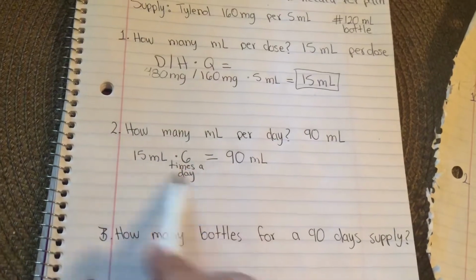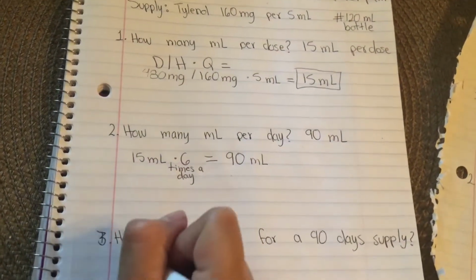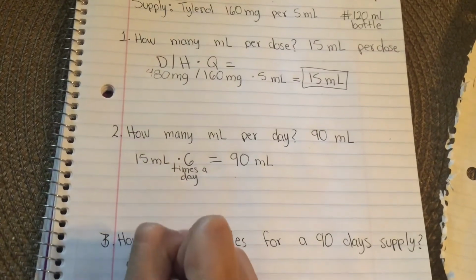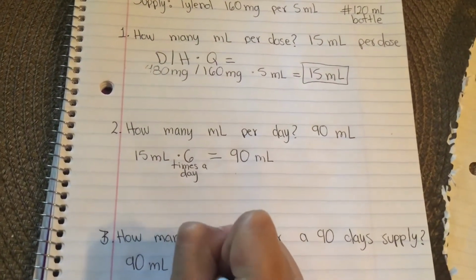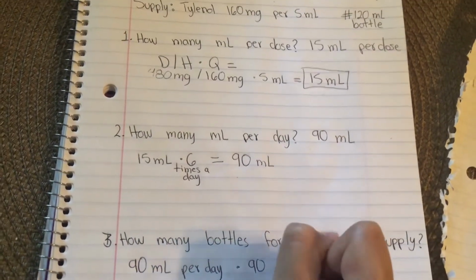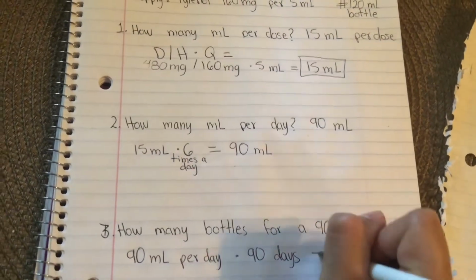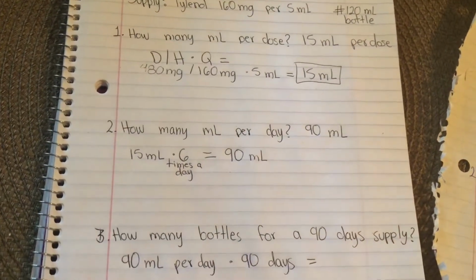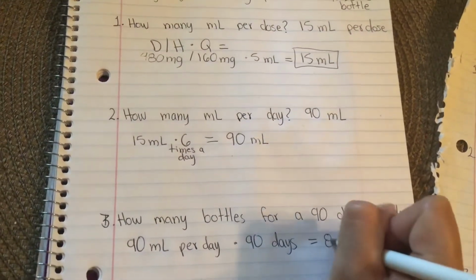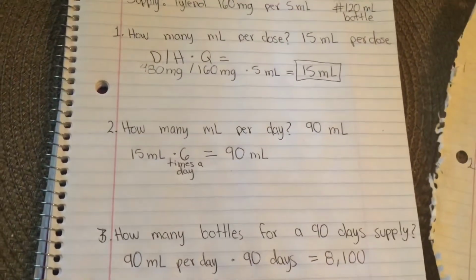Since we know how many mLs the patient will take per day, now we have to multiply 90 mL per day times 90 days that the patient is going to take the medication. So 90 times 90 equals 8,100.